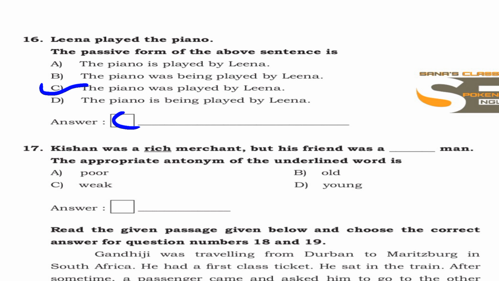Okay, question number 17. Kishan was a rich merchant, but his friend was a dash man. What you have to do here is write an appropriate antonym of the underlined word. What do you mean by antonym? Antonym is nothing but an opposite word. What is the opposite word of rich? That you have to find out, whether it is poor, old, weak or young. It is obviously poor. Option A is the right answer.